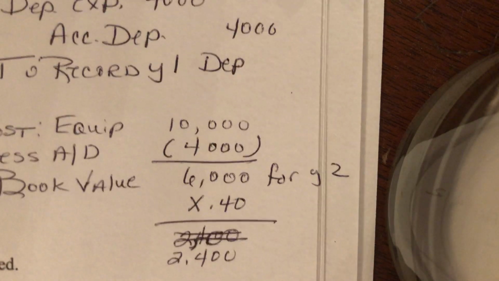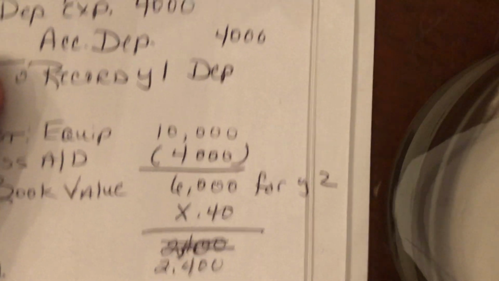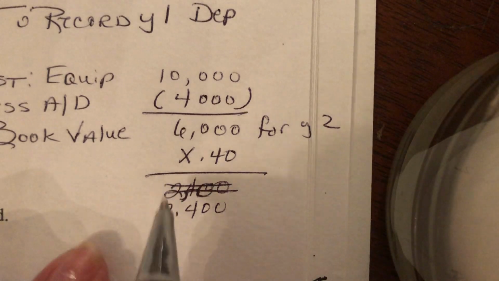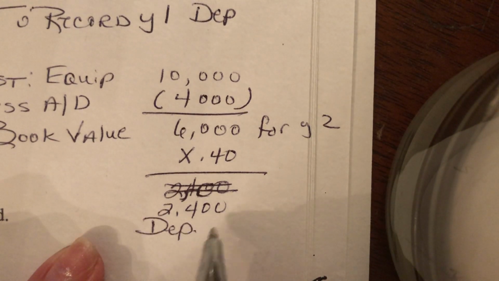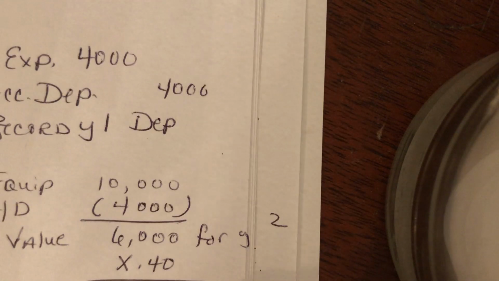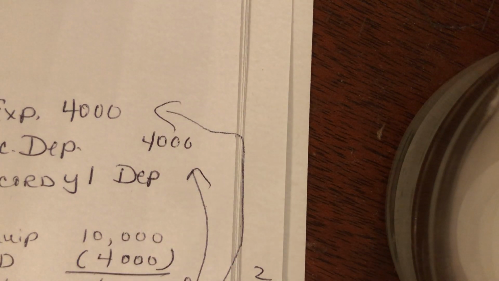So if you're making your journal entry for year 2, the amount that's going to go in the journal entry would be $2,400 for depreciation in year 2. So this is the amount that you would do for year 2 there.